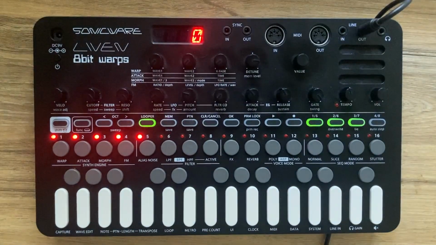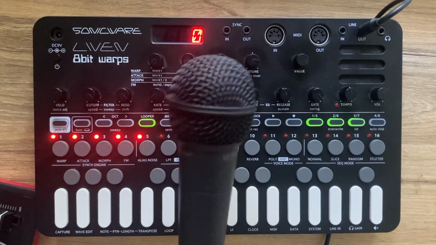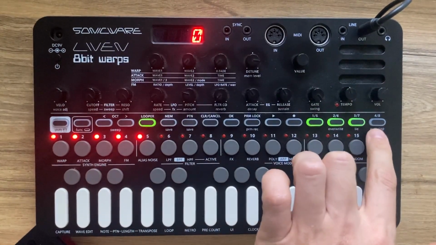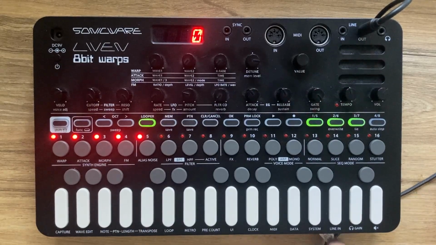And you know what? I just had another idea. I have this Roland E4 I haven't been using enough. I've got this microphone plugged into it. We've got a whole 4th track not being used here, which can be used for external input. So let's make use of that.